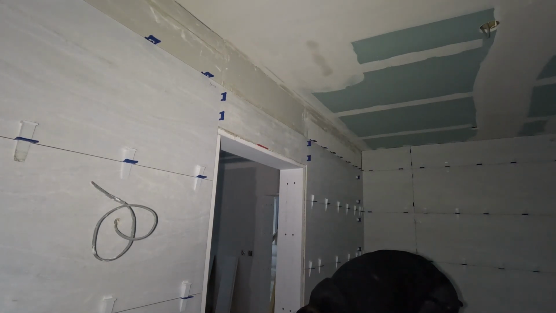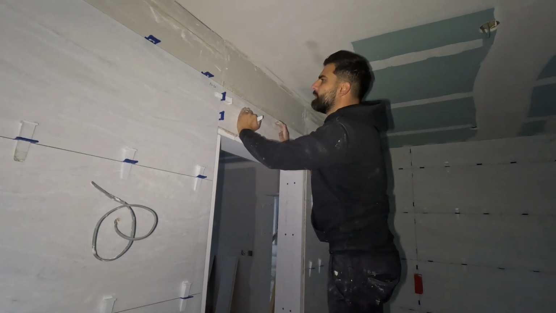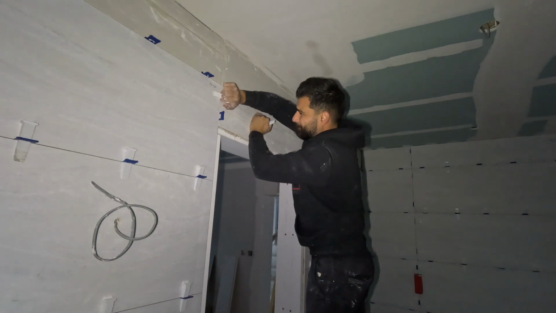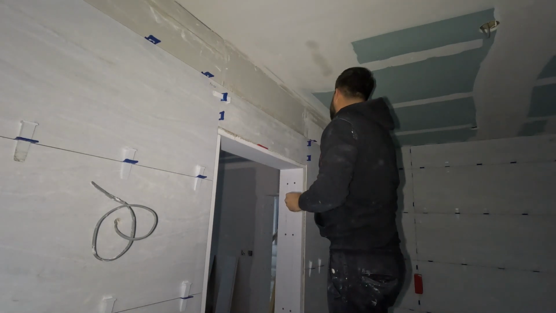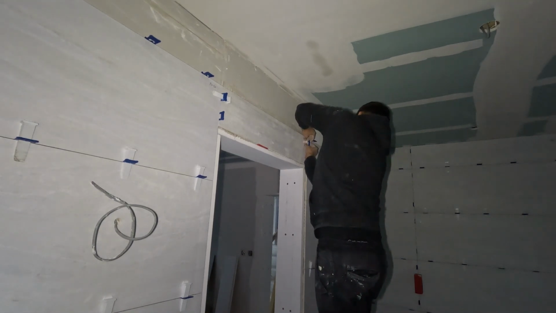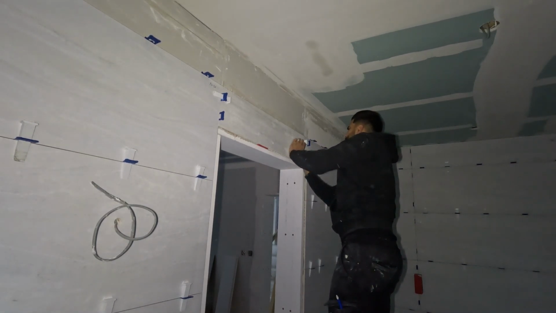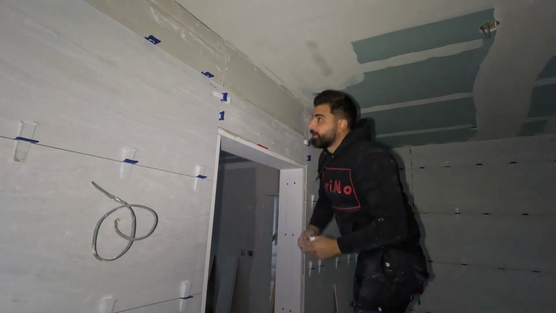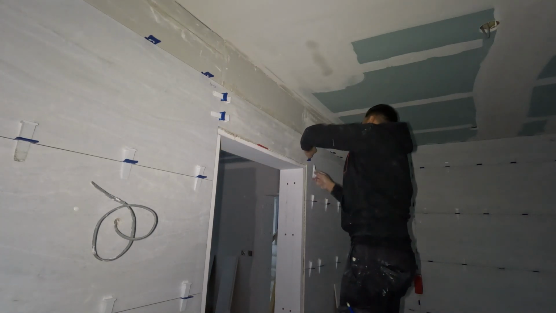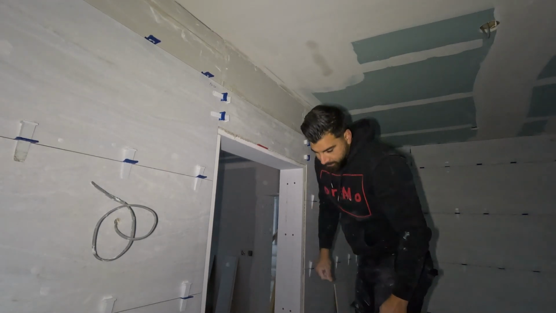Right. She's not going nowhere. Lovely. Alright, a little tidy up there.